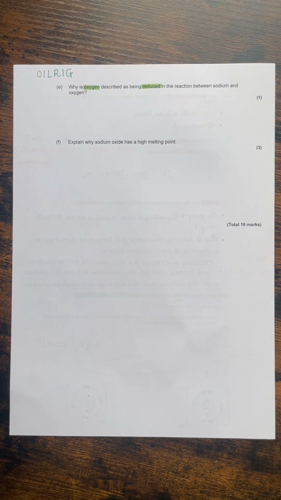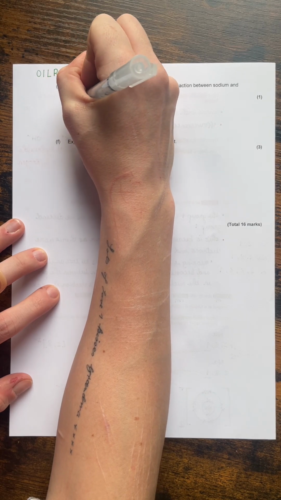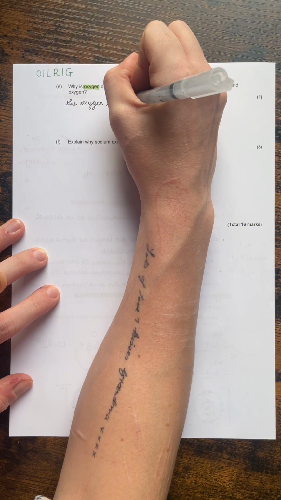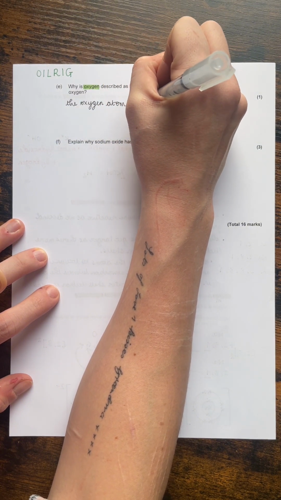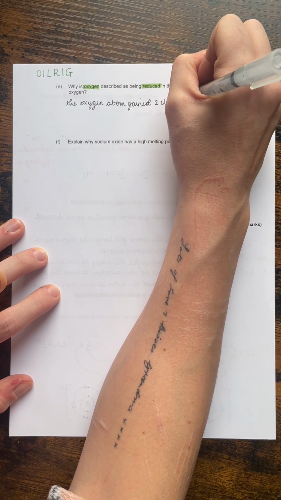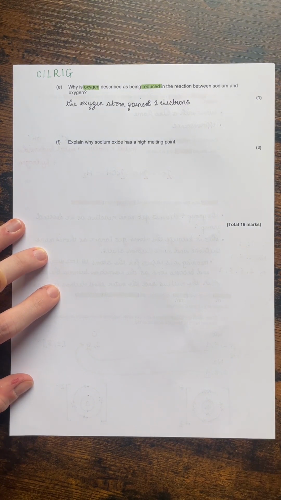I would always specify how many electrons have been lost or gained. So if I was thinking about the sodium, I'd say each sodium atom has lost 1 electron. I wouldn't just say the sodium has lost electrons, plural, because that's not technically true. So here I'm going to say the oxygen atom gained 2 electrons, and that's all I'd need to say. Reduction is gain, so that's the proof. Okay.